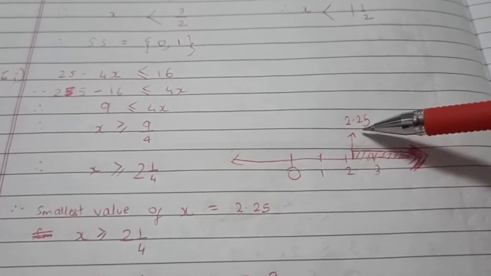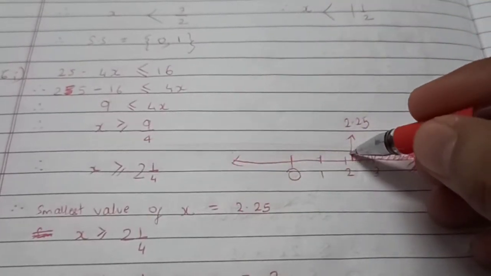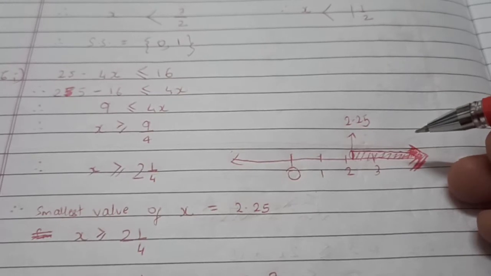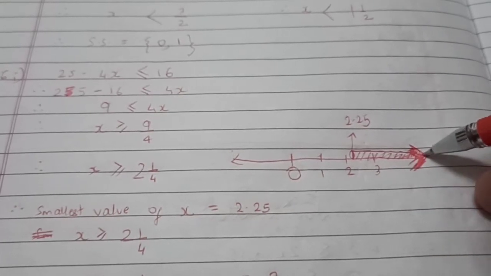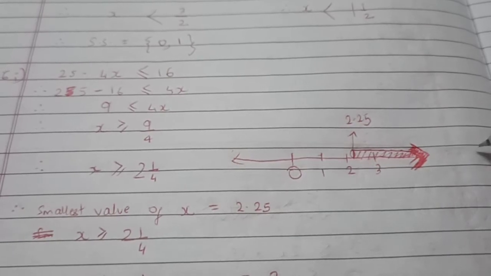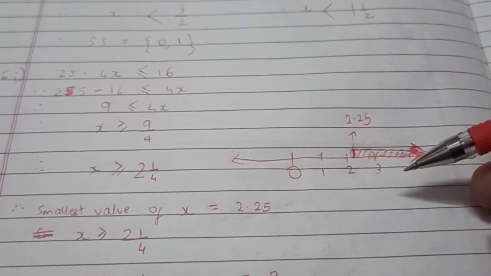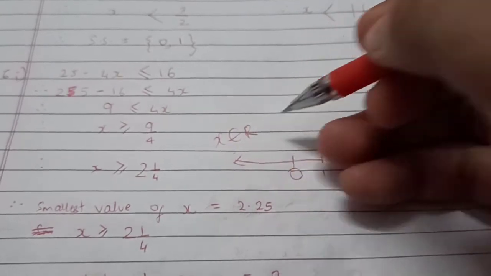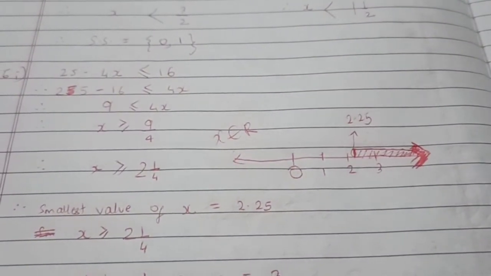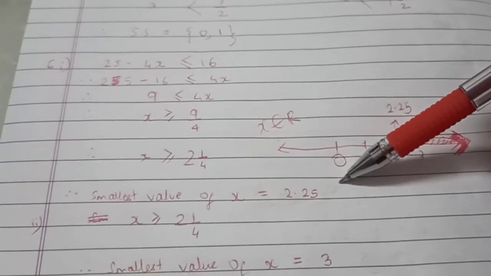And 2.25 is also included, by the way, because there is an equal to sign. Otherwise, I would have had to draw a hollow circle out here. I have darkened the arrow on this side, indicating it goes on till infinity and is a part of the solution set. But they have asked for the smallest value satisfying this condition. That is this one and also this condition. It's a real number. So the smallest number is indeed 2.25. So that's the required value.